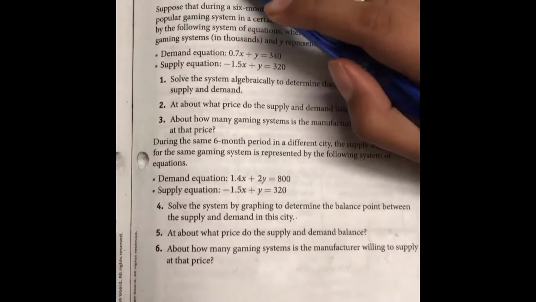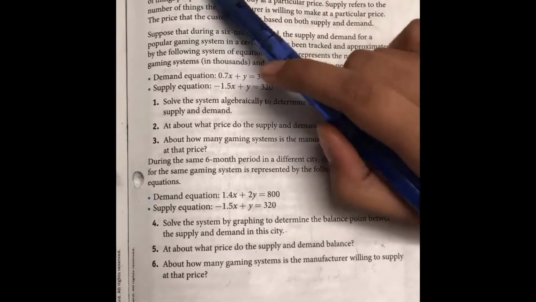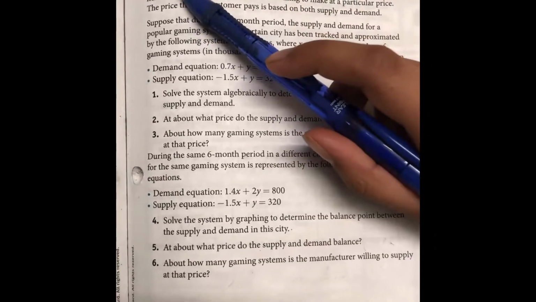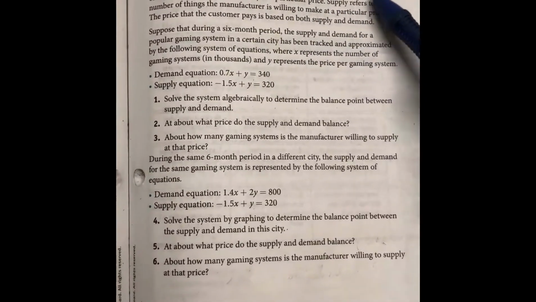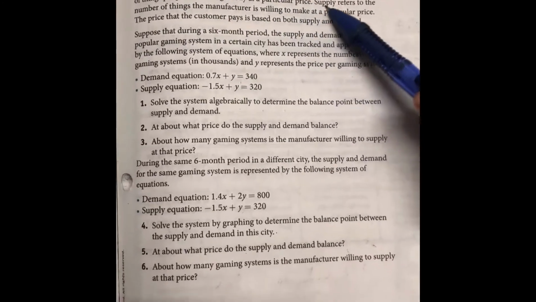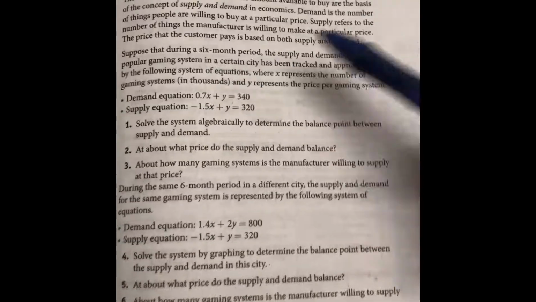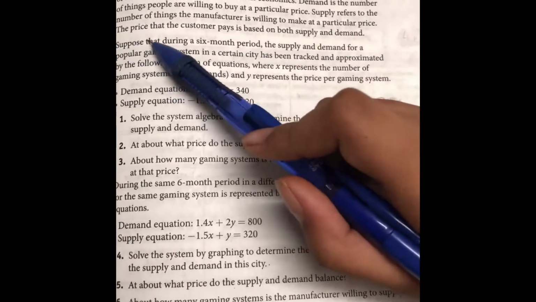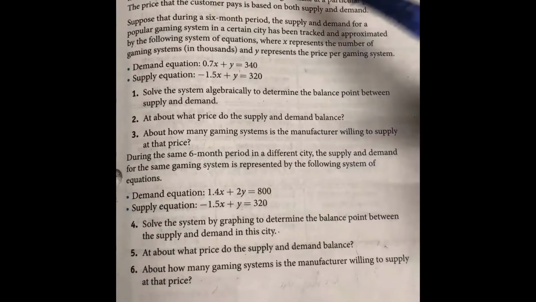It says, when something is popular and many people need or want to buy it, the price goes up. The items that no one wants are marked down to a lower price. The change in an item's price and the amount available to buy are the basics of the concept of supply and demand in economics. Demand is the number of things people are willing to buy at a particular price. Supply refers to the number of things the manufacturer is willing to make at a particular price. The price that the customer pays is based on both supply and demand.